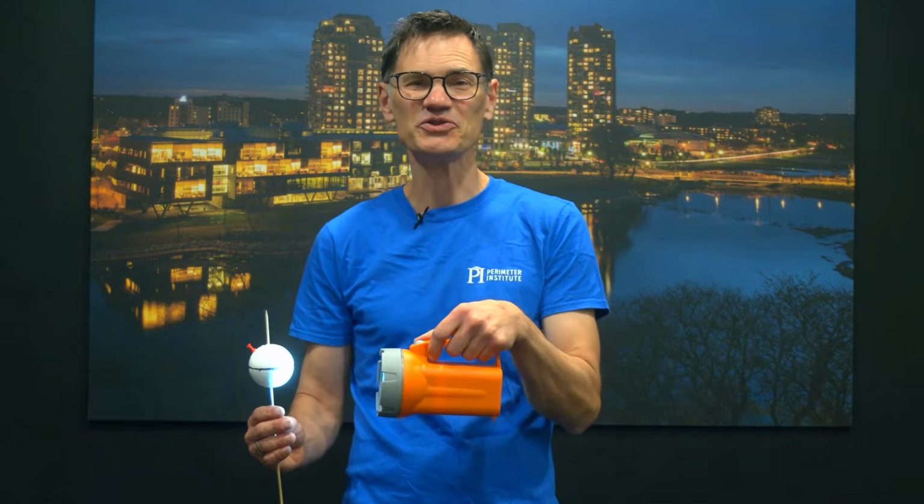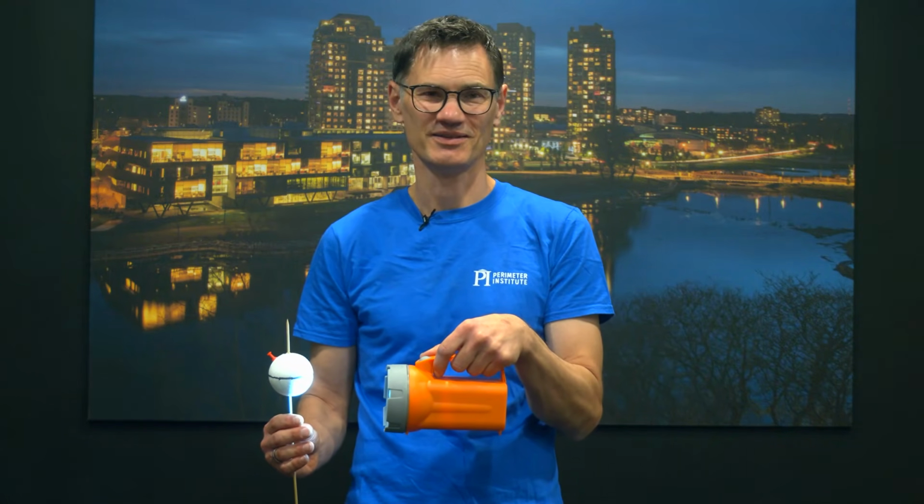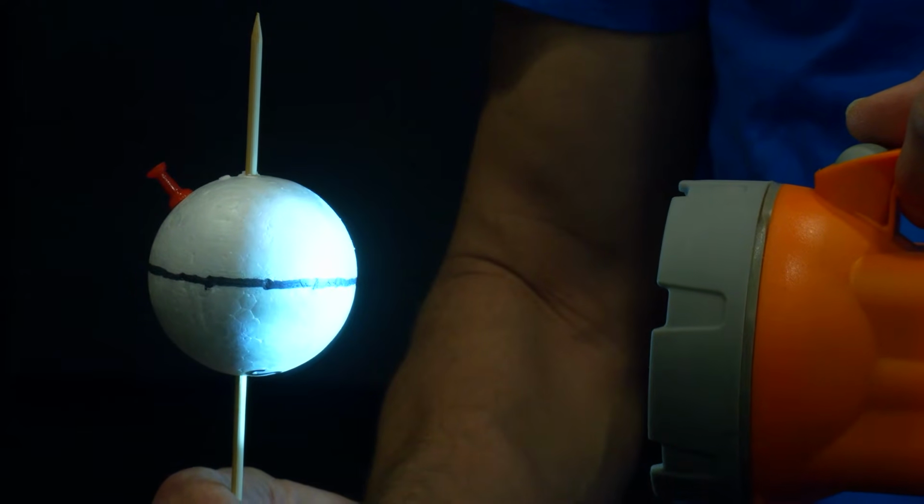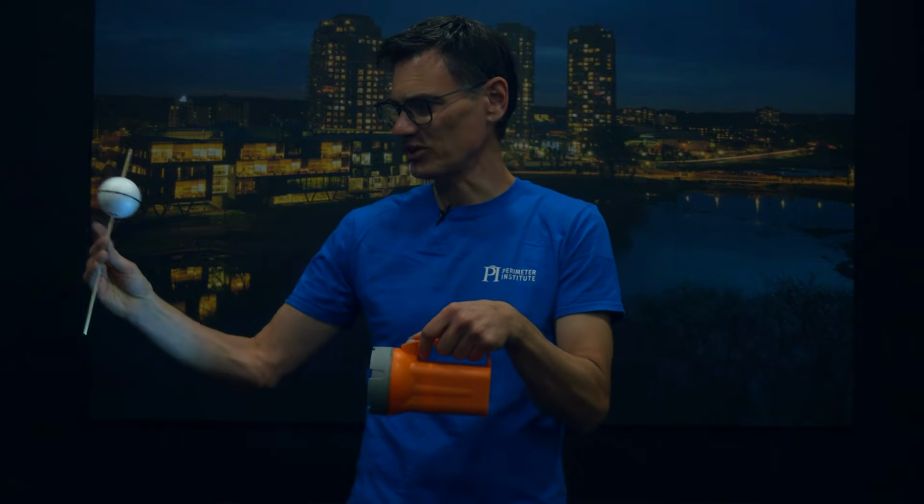Here's an activity your students can do to model Earth's orbit around the Sun. Stand so you're facing the front of the classroom. If you're an observer at the pushpin, you'd see this side of the classroom, this wall.